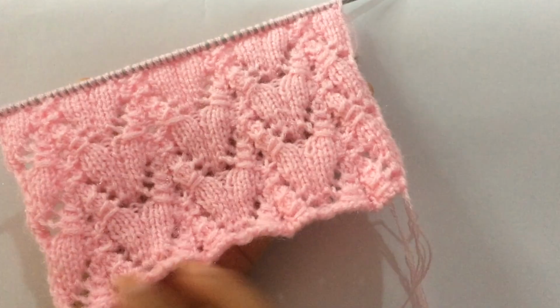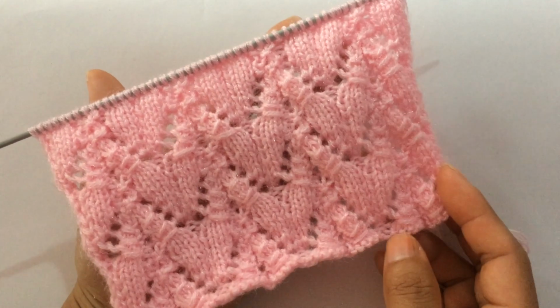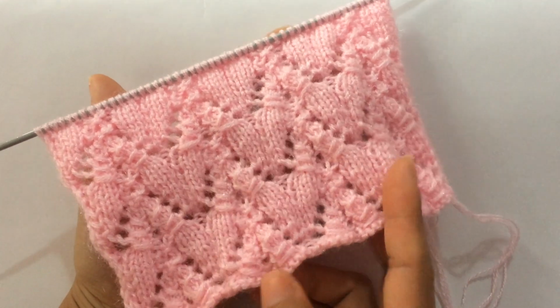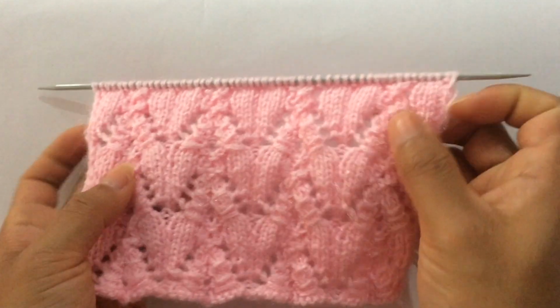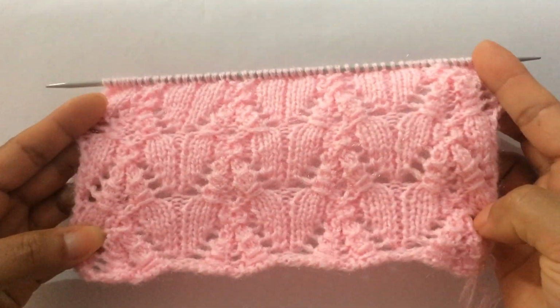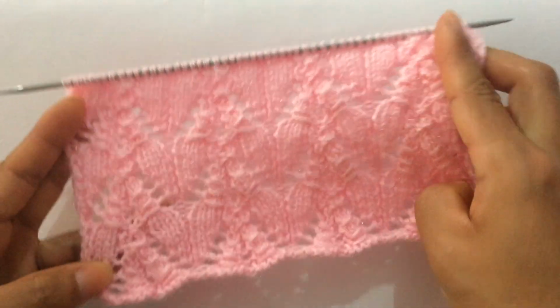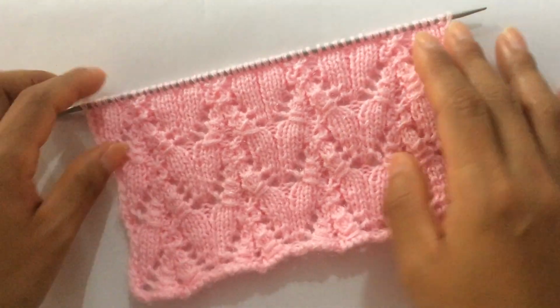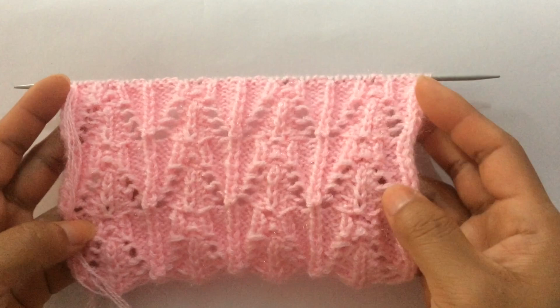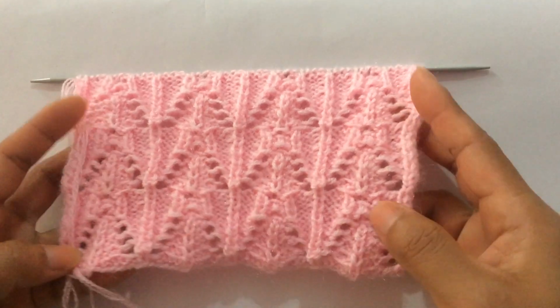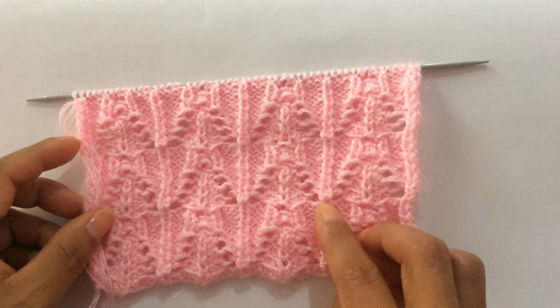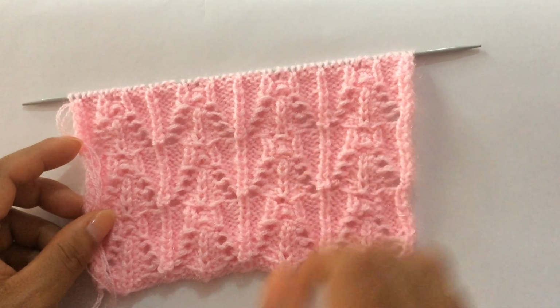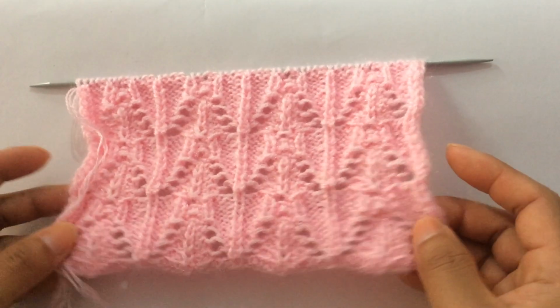So today in this video I'll show you how to knit this beautiful stitch pattern. You can use this pattern in your ladies sweater and cardigan. See, this is the pattern. Wrong side looks like this. Wrong side is all knit on knit stitch and purl on purl stitch. You knit on every knit stitch and purl on every purl stitch for every wrong side row.